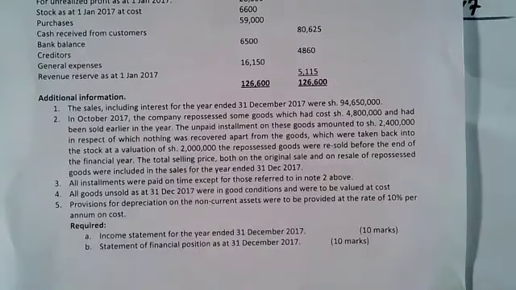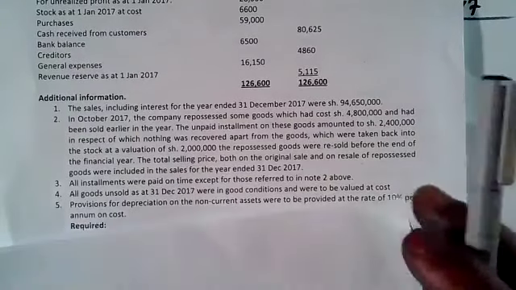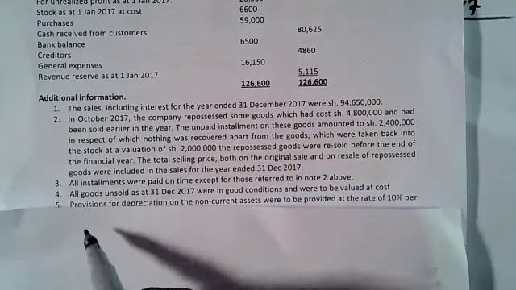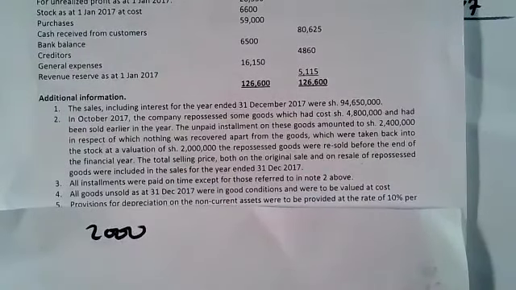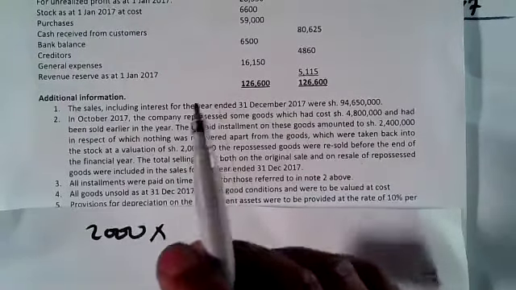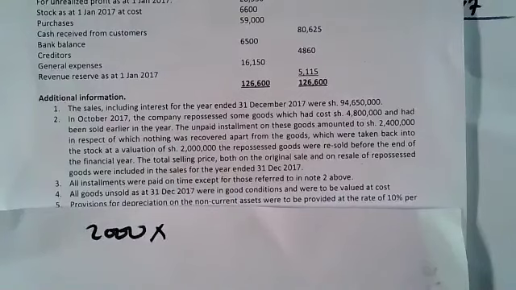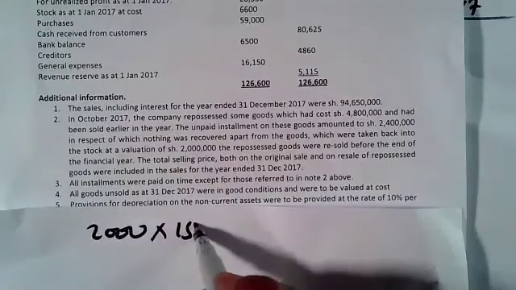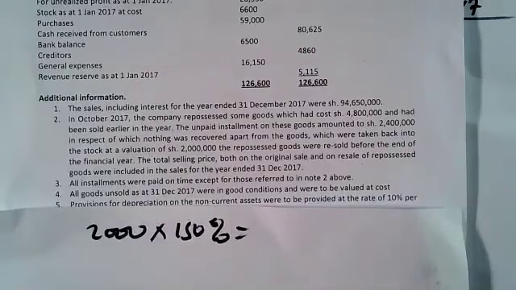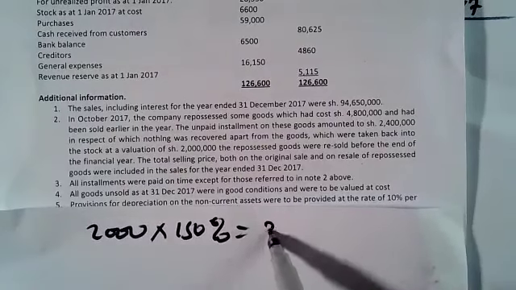Now, if you took them back at a valuation of 2, and you are told to sell, remember we were told when you sell, you sell with a markup of 150%. That means if we resell them again, the sales will be 3,000.